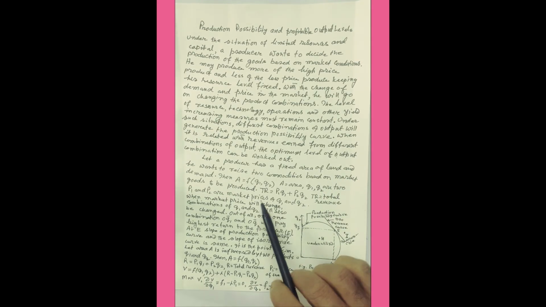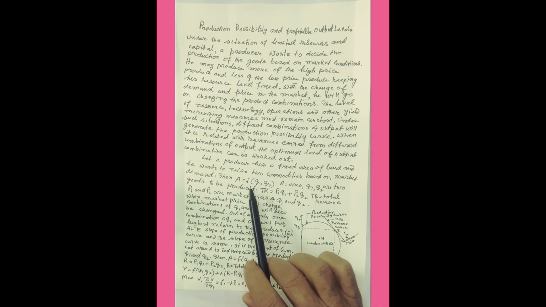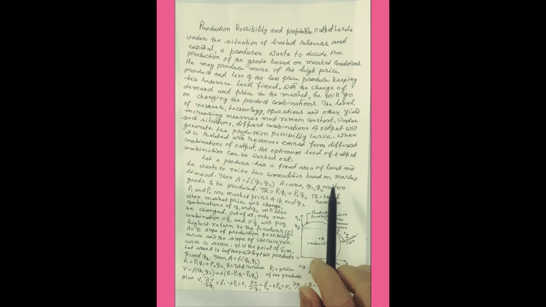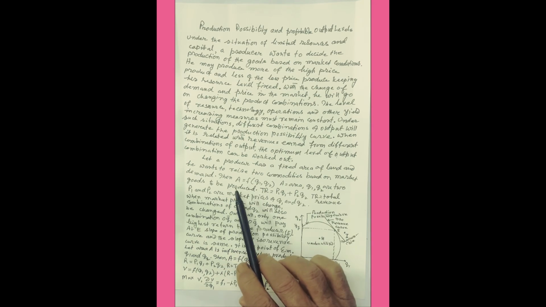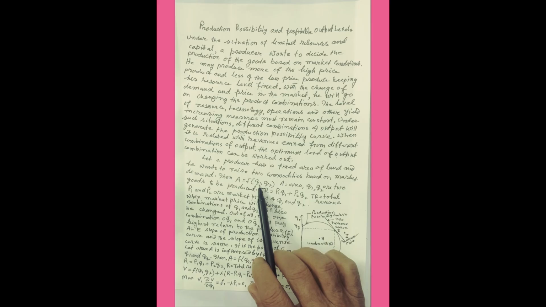Now, let a producer have a fixed area of land and he wants to raise 2 commodities based on market demand. Then suppose area is the function of Q1 and Q2. So this is the best example in agriculture.